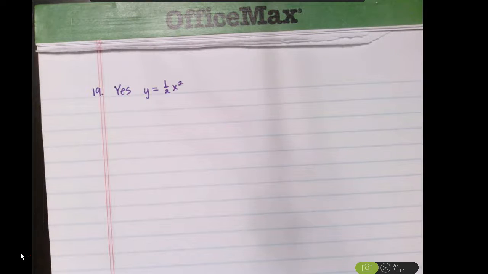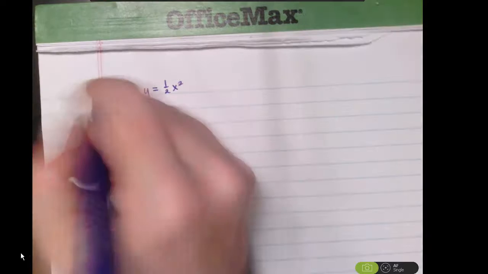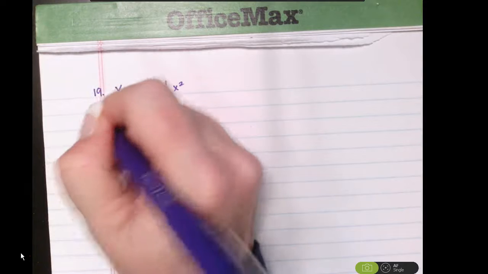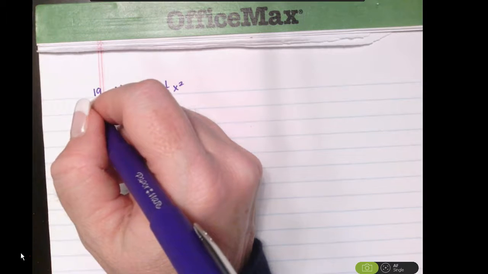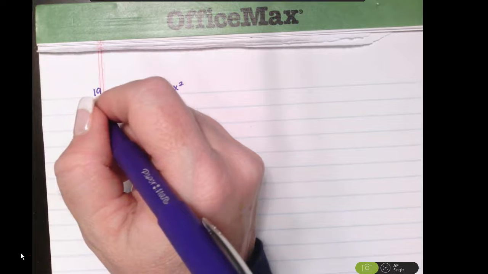Number 25. So I'm going to read the directions. And they are nice enough to give me a picture, so I need to determine the open intervals on which the function is increasing, decreasing, or constant.